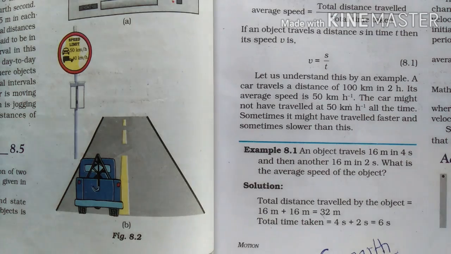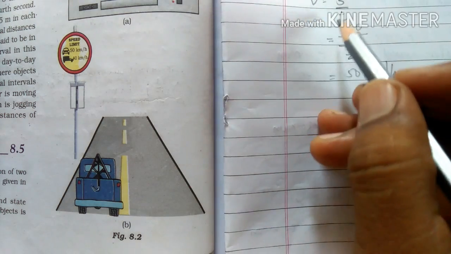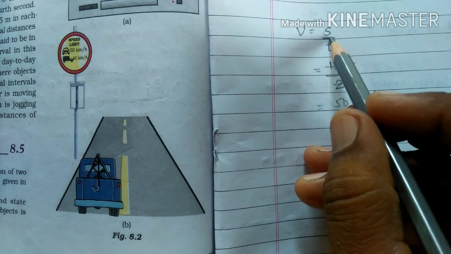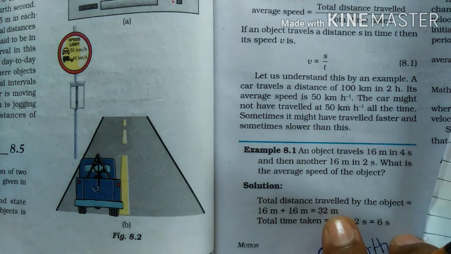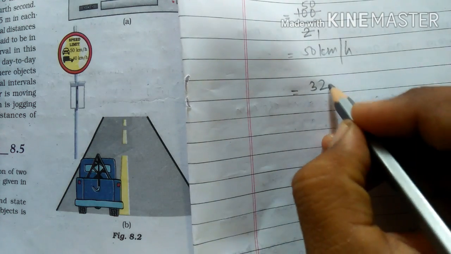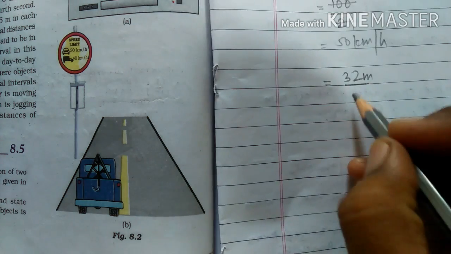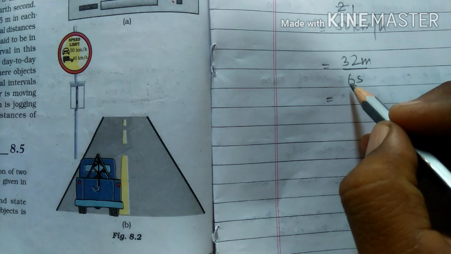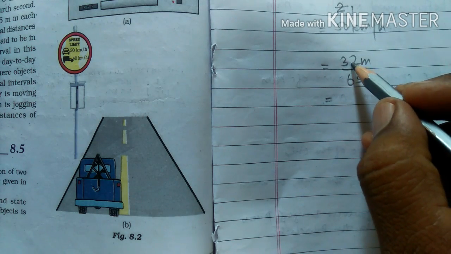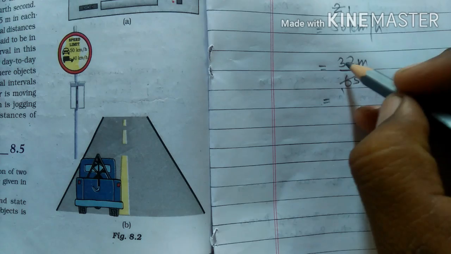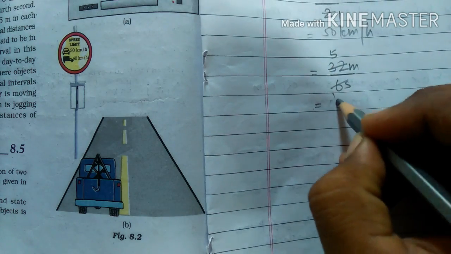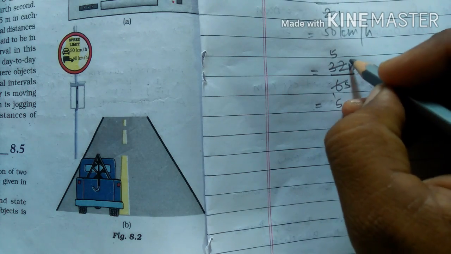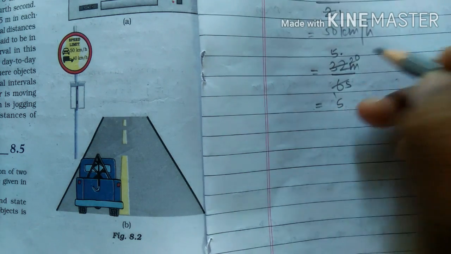Average speed is equal to total distance traveled divided by time. Now total distance we have taken here is 32 meters, and how much time? 6 seconds. Now divide 32 by 6. 6 1s are 6, 6 5s are 30, write 5 as it is, then here 2 remains, put here a point, take 0.